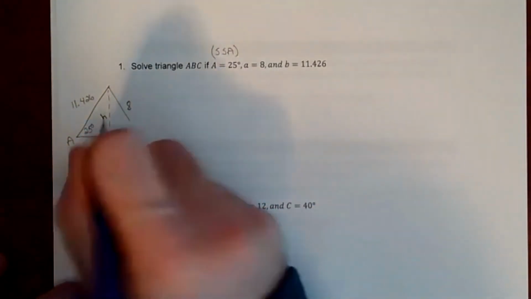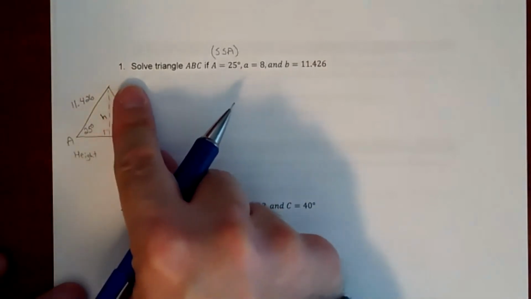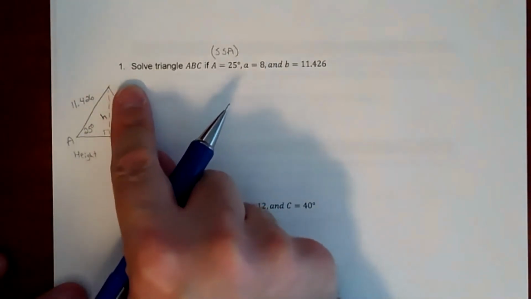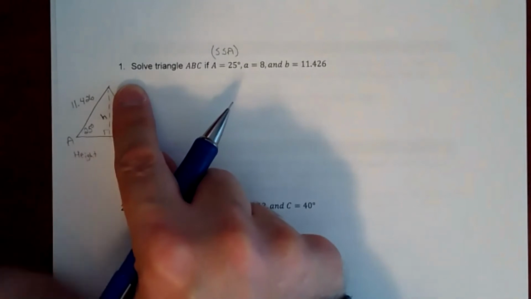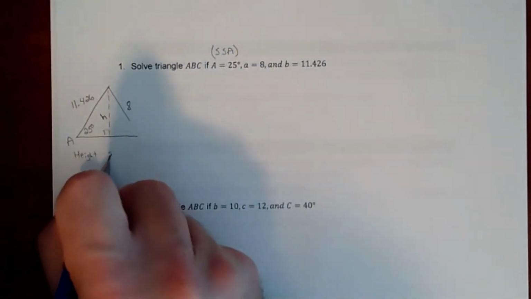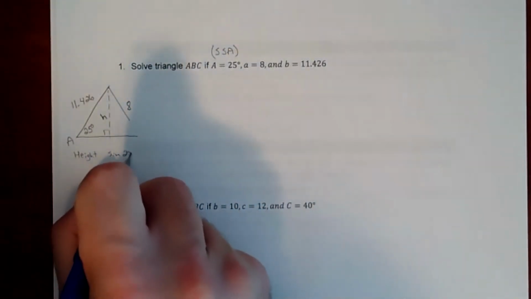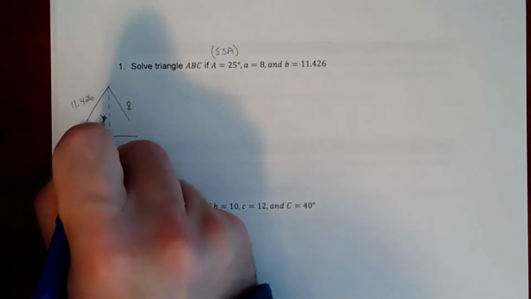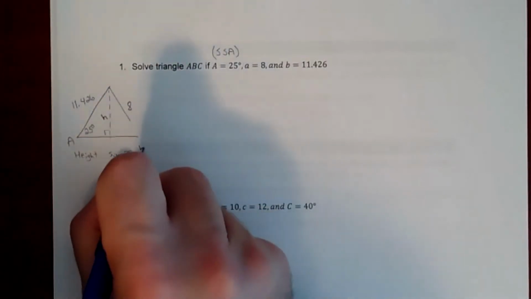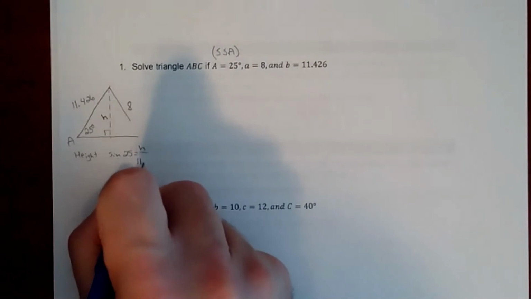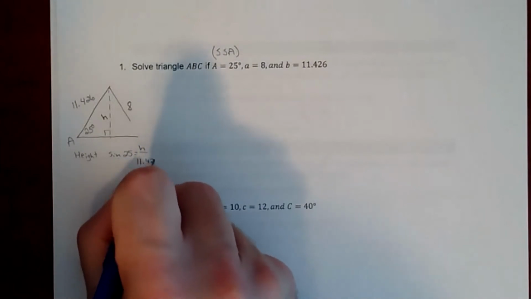Okay. To figure this out, the nice thing is that I can ignore the fact that I don't have a right triangle, just for a second. And I can do sine of 25 is going to equal the opposite over the hypotenuse. H over 11.426.